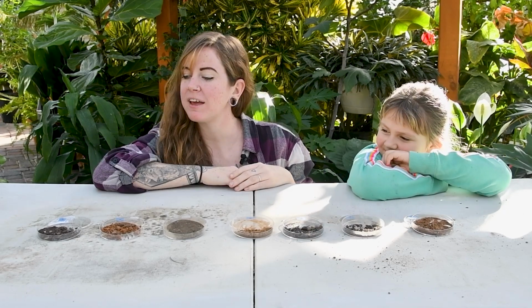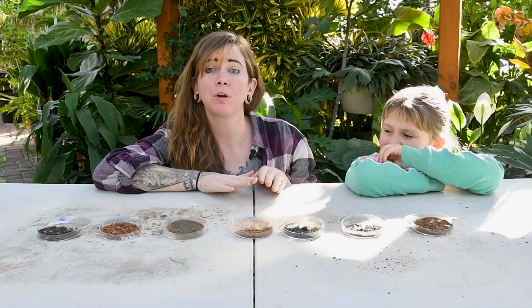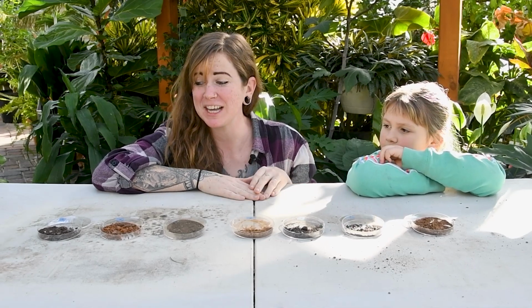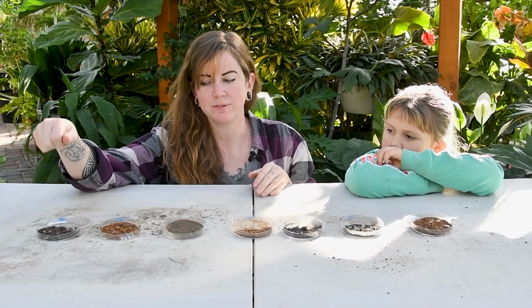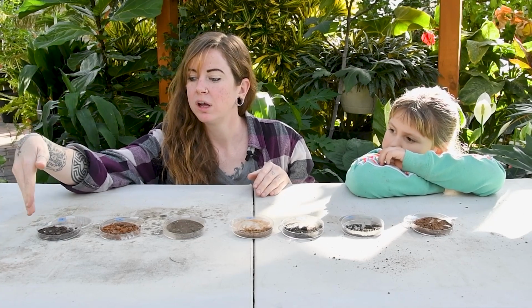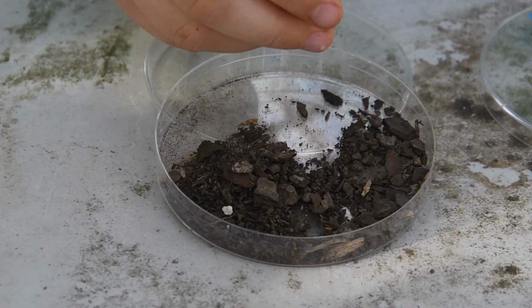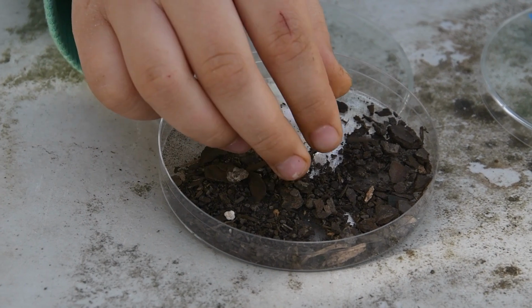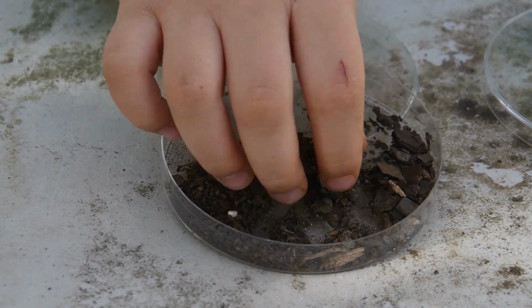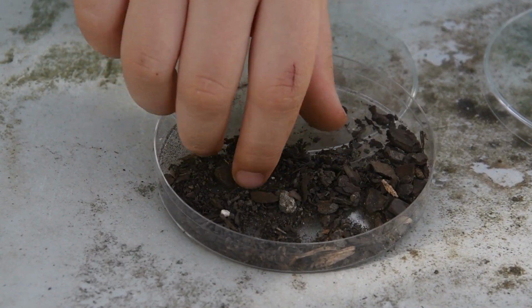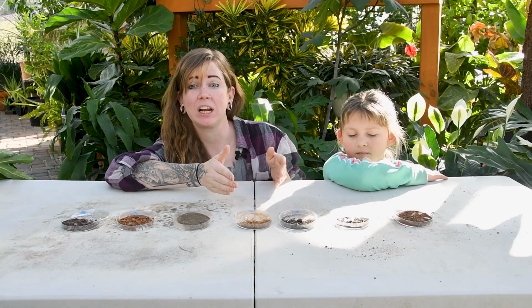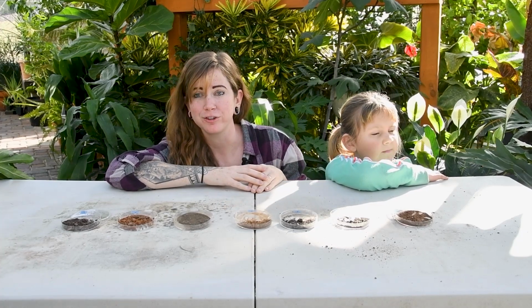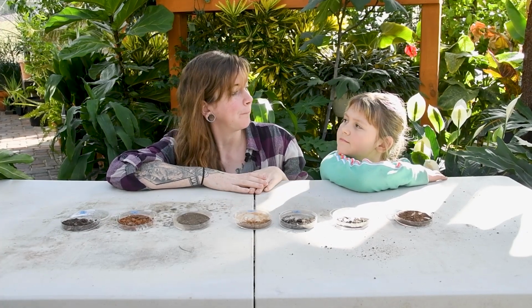And number 7 came from actually one of our raised beds that we use in learning landscapes. So it is just the very top portion, so you can see some perlite in there. You can see some wood chips that are going to break down, and it has great ratios of soil and pore space, or that air space in between the particles.